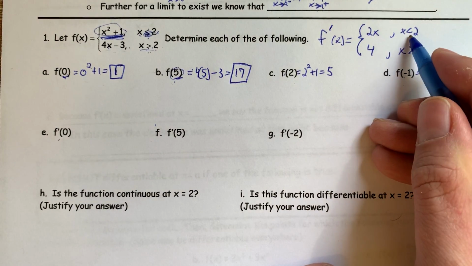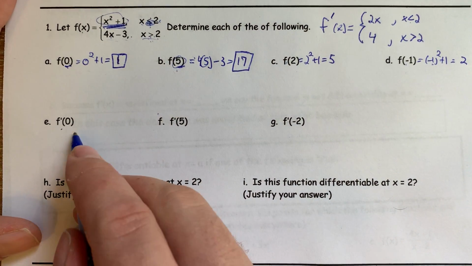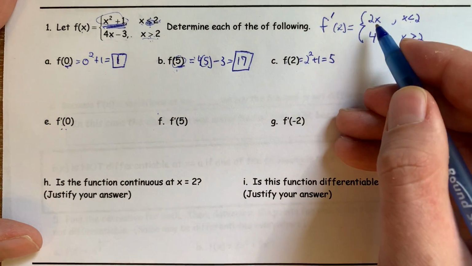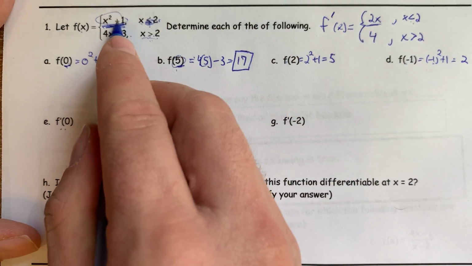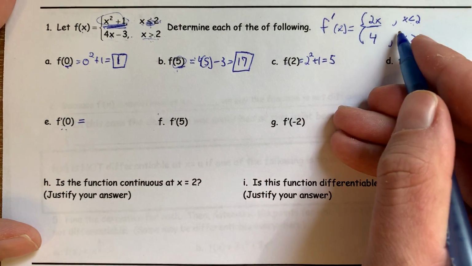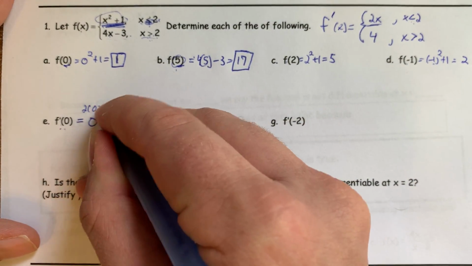But in this one I didn't put equals to on the top one, and I'll explain that in just a second. So what is f prime of 0? Well, the derivative at 0 is going to use this rule because the derivative is 2x when x is to the left of 2. We'll be doing the slope of this one when we're to the left of 2. And so the slope here is 0. 2 times 0 is 0.